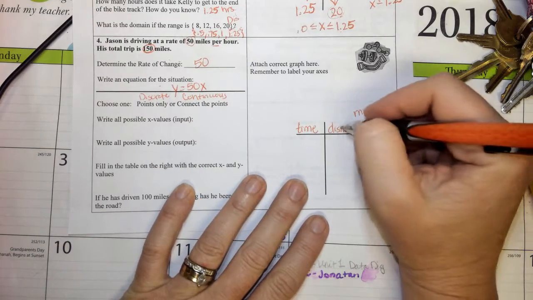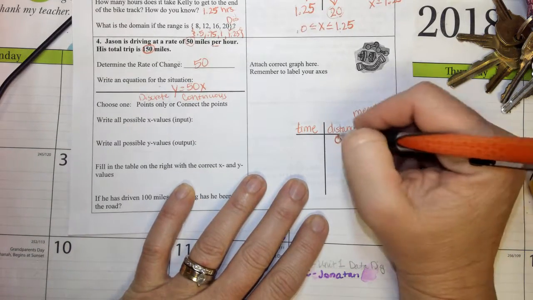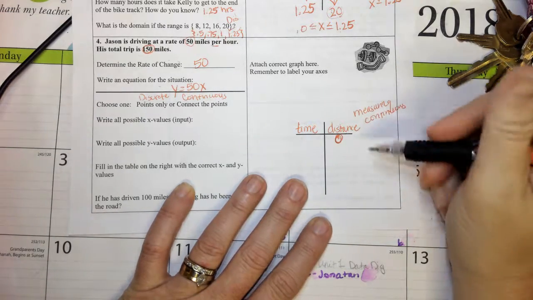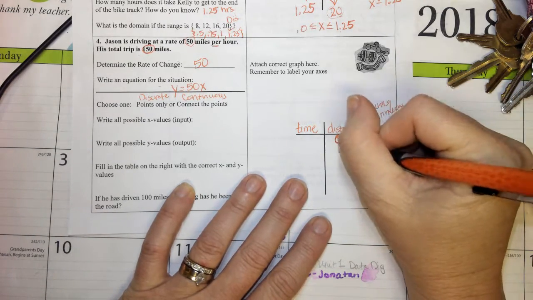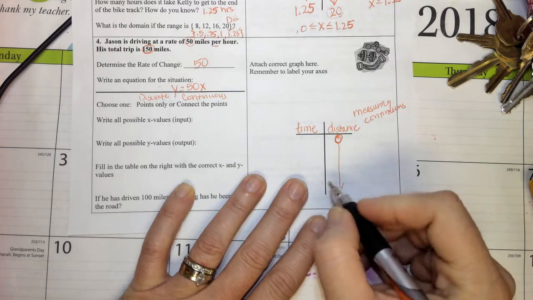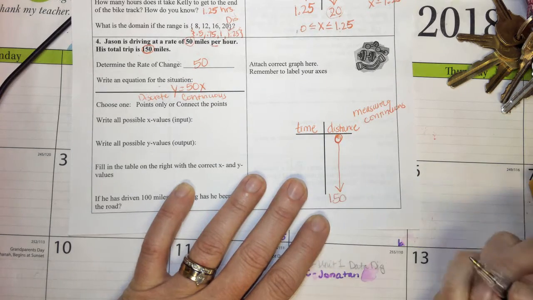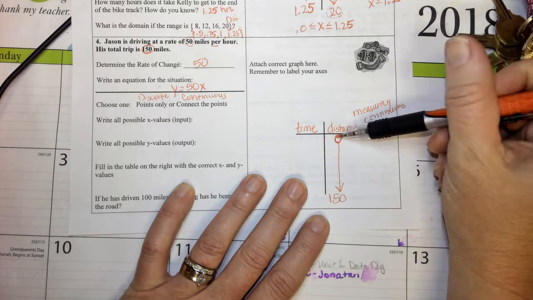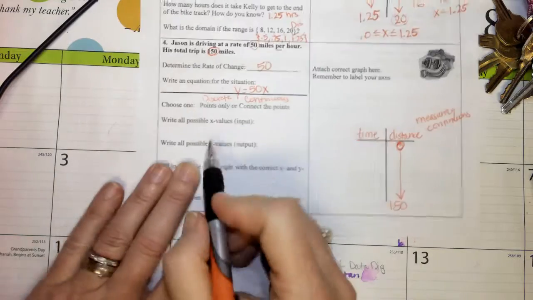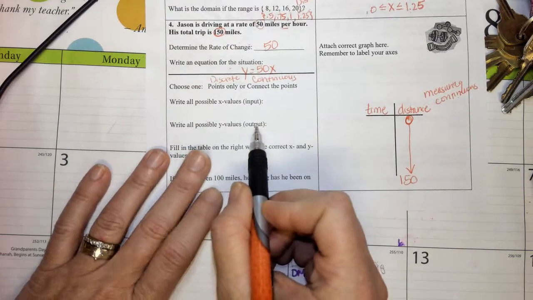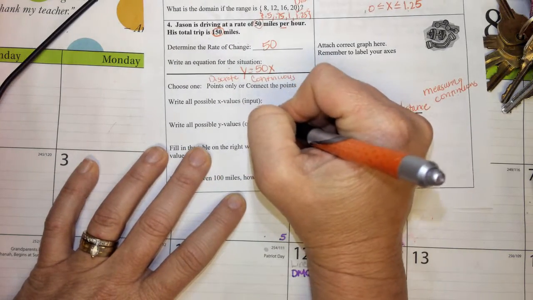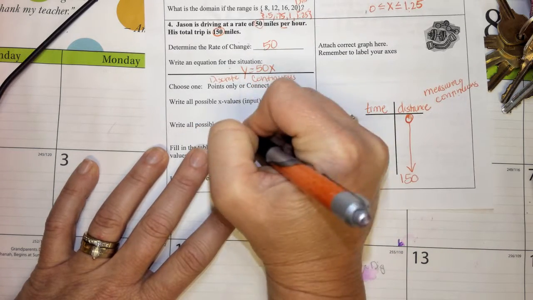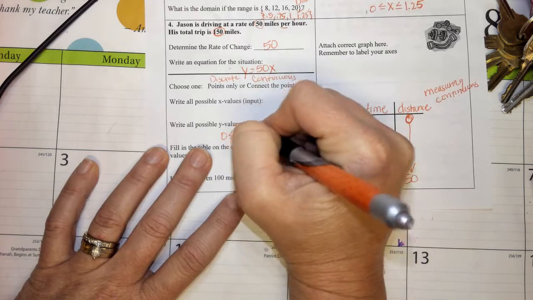Now, I know that my distance is going to start at 0, right? That's going to be my smallest amount of distance that I can have because I can't have a negative distance. And then I'm going to travel for a total of 150 miles. So since this is continuous, that means my y values are anywhere from 0 to 150. So this part where it says write all possible y values, the output, this is talking about my range. It's asking for the range. So I know that 0 is going to be less than or equal to y, which is going to be less than or equal to 150.